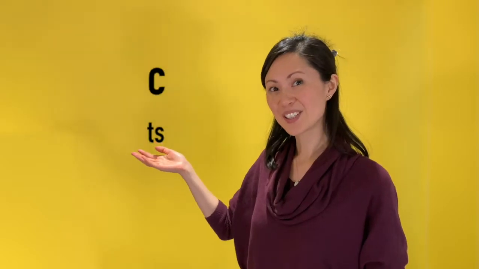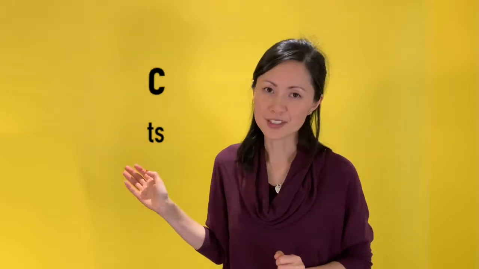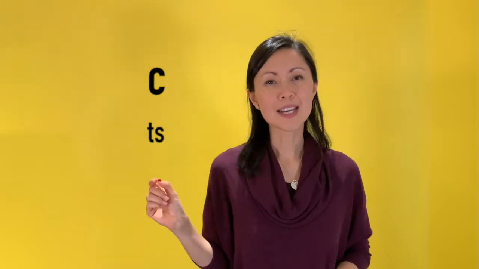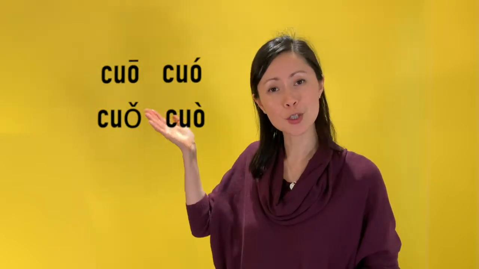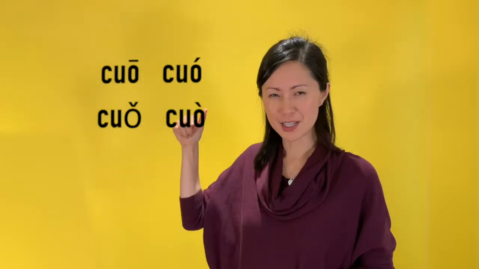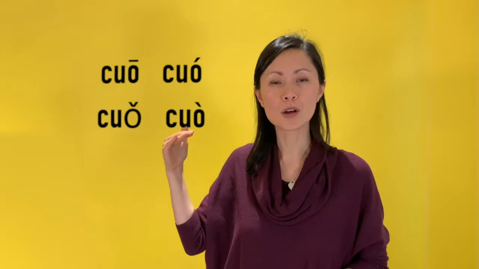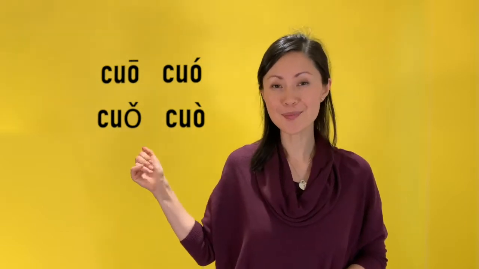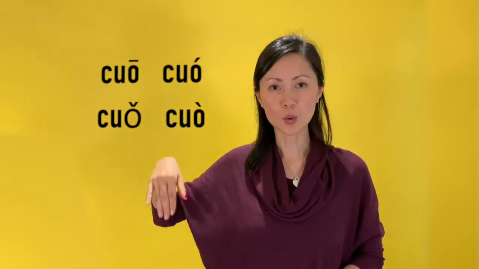So the next letter we're going to look at is the letter C. This sounds nothing at all like we find it in English. It's almost like TS in English. So it's C, C. Here we're practicing it with UO. Do you remember UO, how we would say that? Imagine the U is like a W. So it's wo, cuo. Okay? Cuo, cuo.